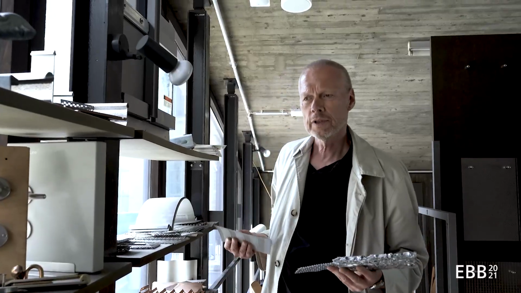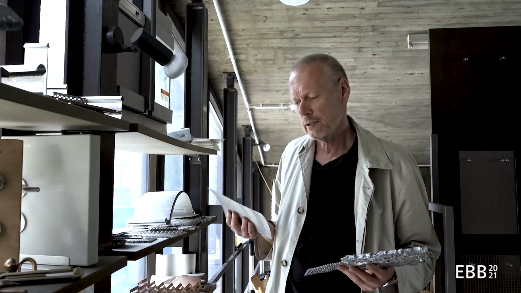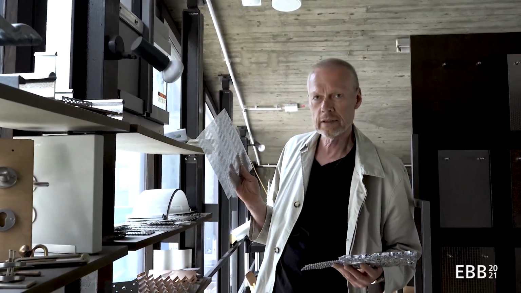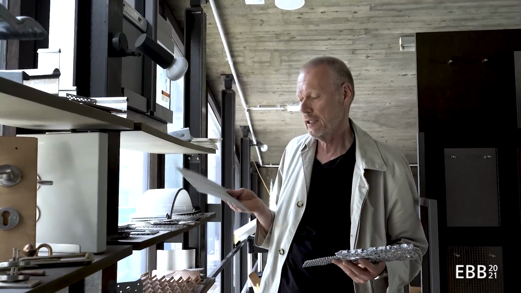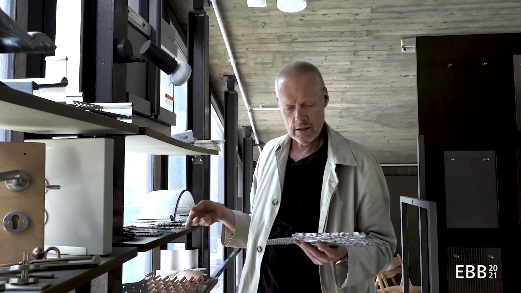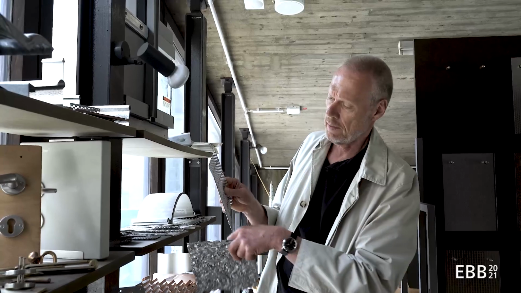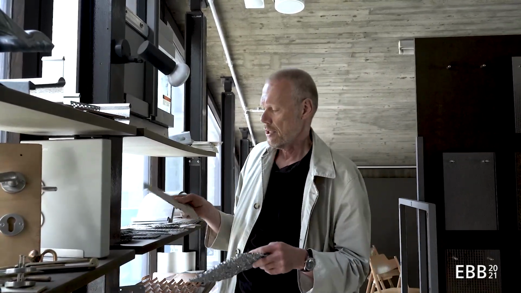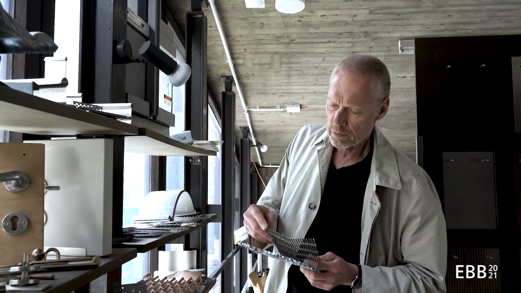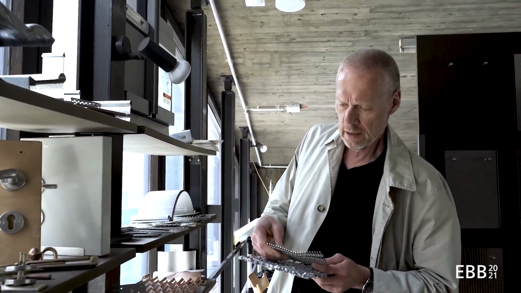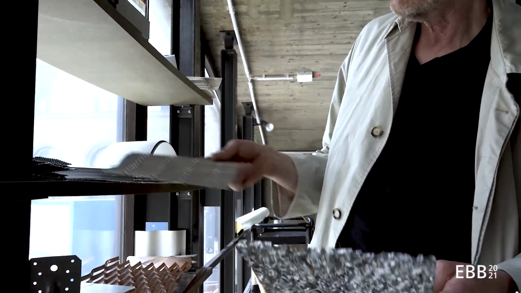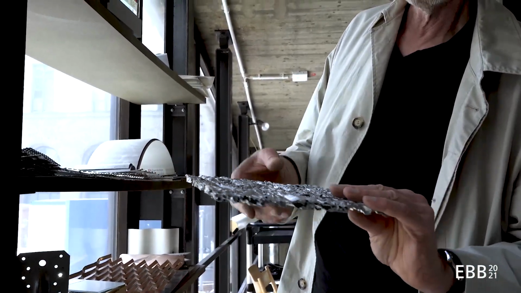The metal industry is offering all types of specialties, like for example here we have a sort of fabric made out of stainless thread. Here we have a more directional fabric, which is made out of steel rods, stainless steel rods, and a sort of thread in the other direction. And this is aluminum foam.